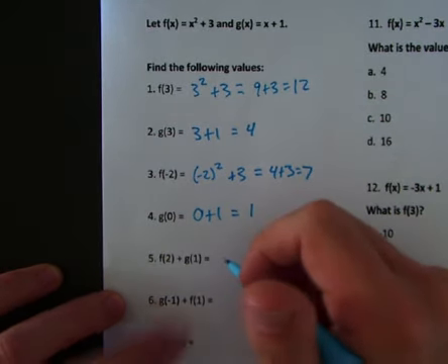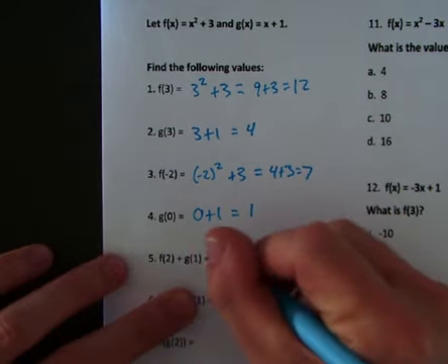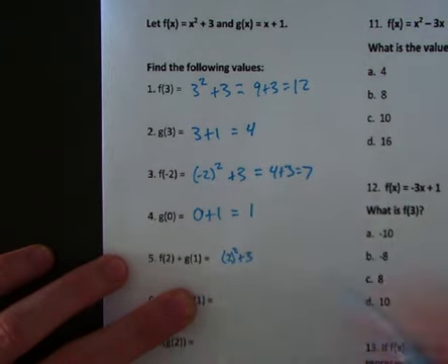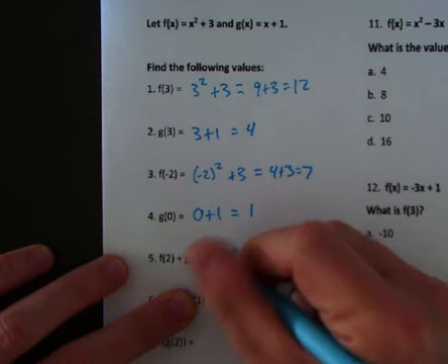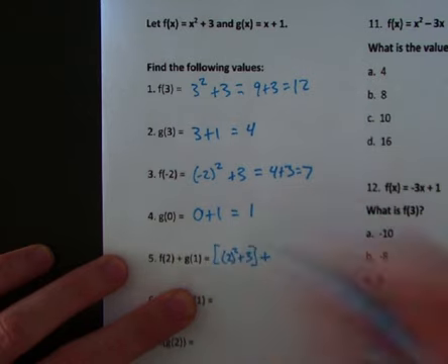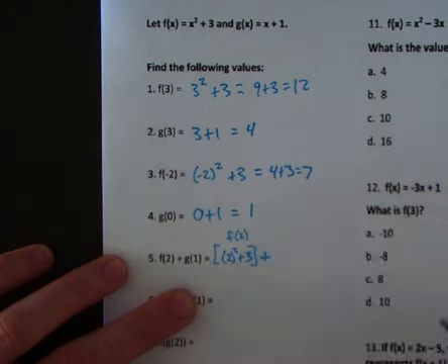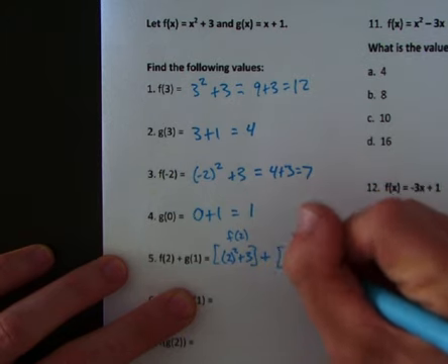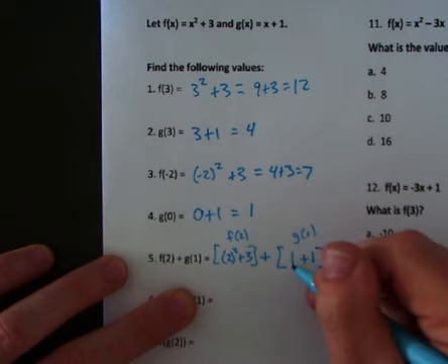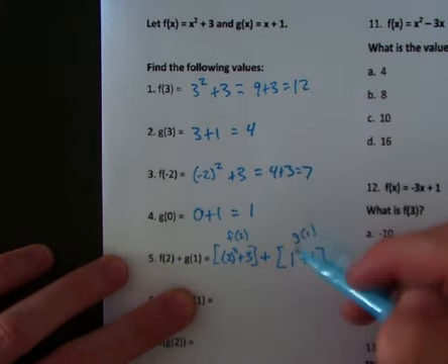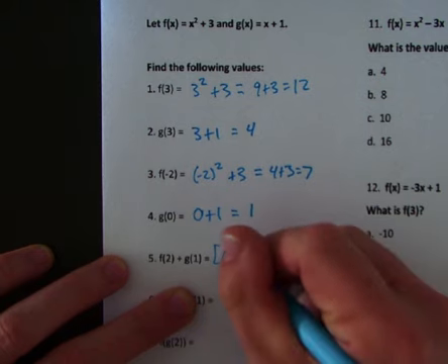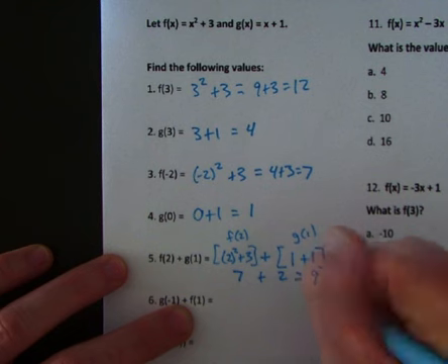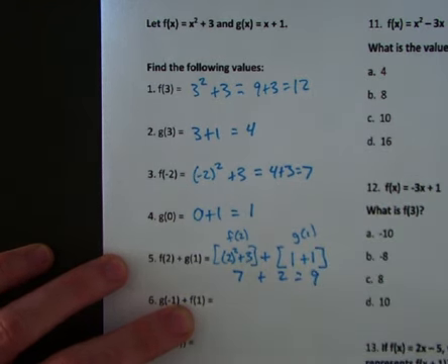Well, f of 2 is going to be 2 squared plus 3, right? That's f of 2. Plus g of 1, which is 1 plus 1, right? We plugged 1 in for x, for g, plus 1. So that gives us 2 squared, which is 4. 4 plus 3 is 7, plus 2, which equals 9. See how we did that?